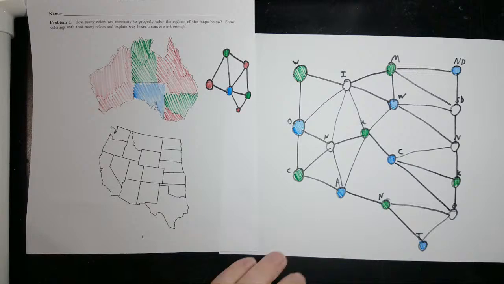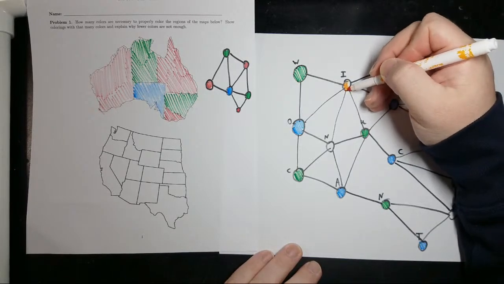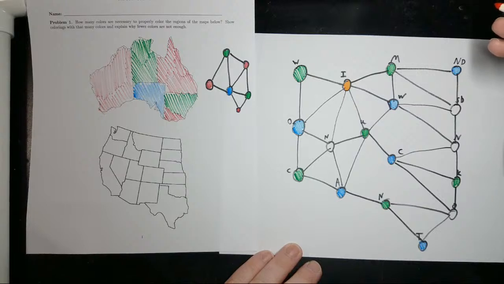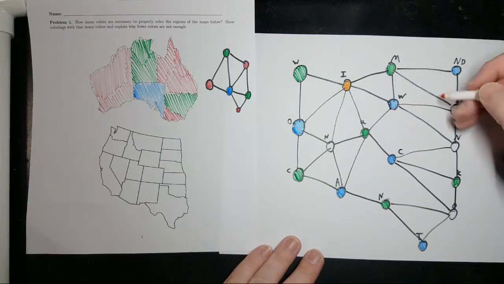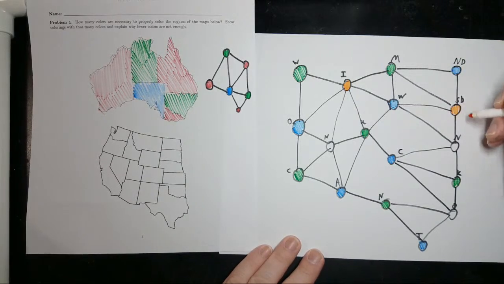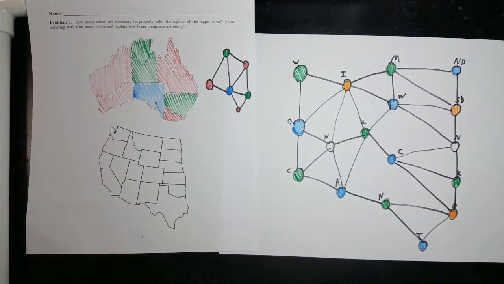Let's try orange. And you can kind of even see right here, orange. I'm going to have to do a red down there, but we'll figure it out in a moment. I could do an orange here, and I could do an orange here. And I'm forced to use red.